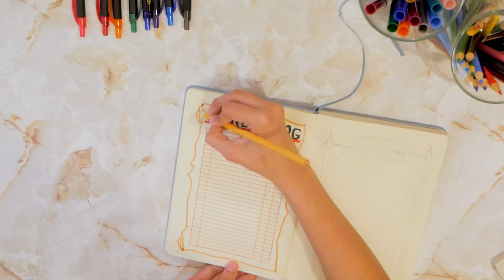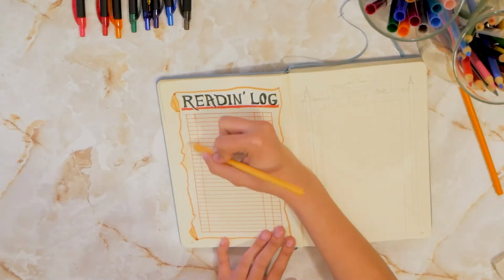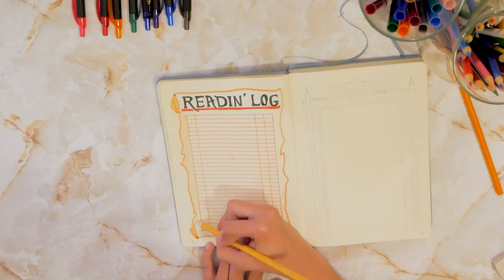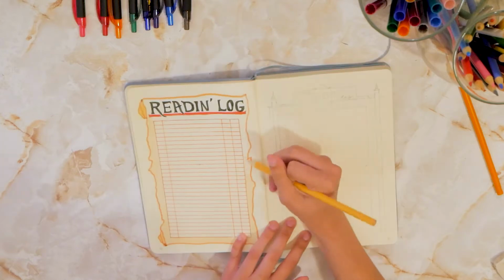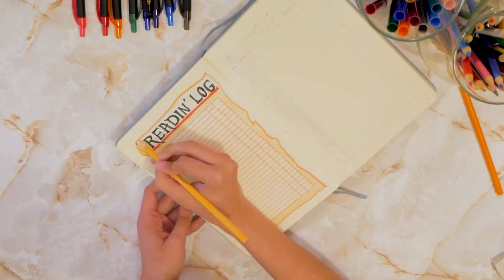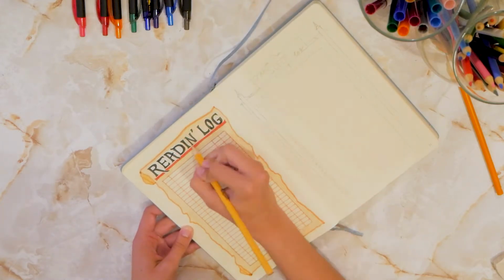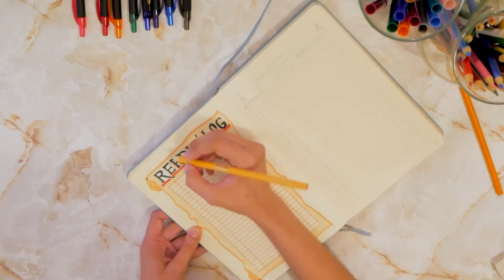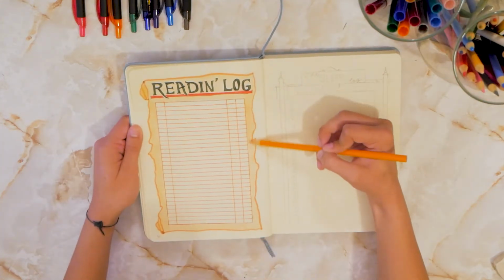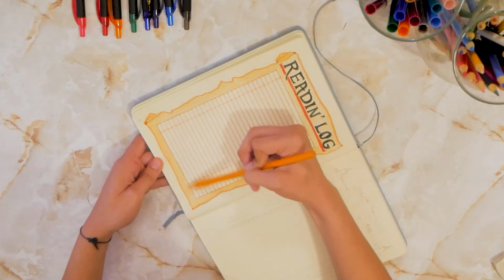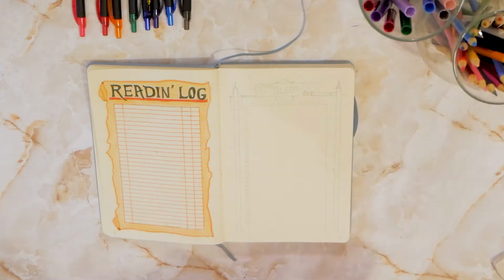With the reading log, I'll just track what day I read and the start and end page that I finished on. And as you can see, I'm coloring it in here. I chose to do a peach and then go over it with an orange to give that kind of parchment color. I don't know if it turned out that way. It looks all right, I think. But again, let me know what y'all think. Because yeah, it was a lot of fun.